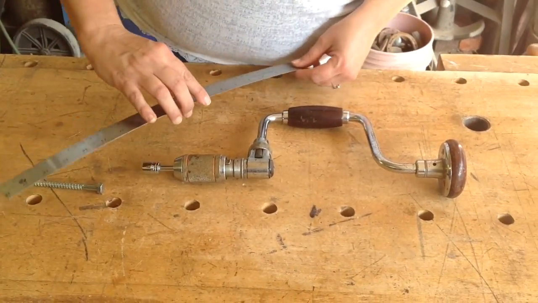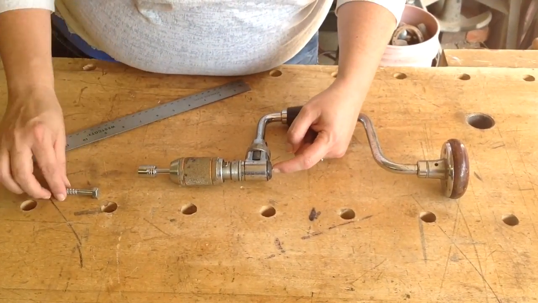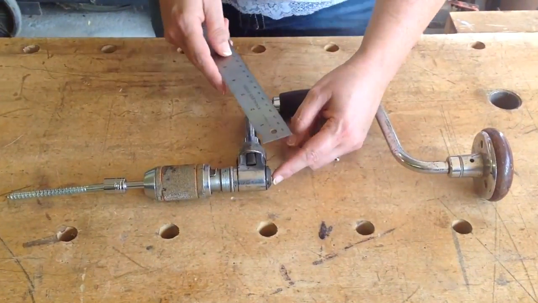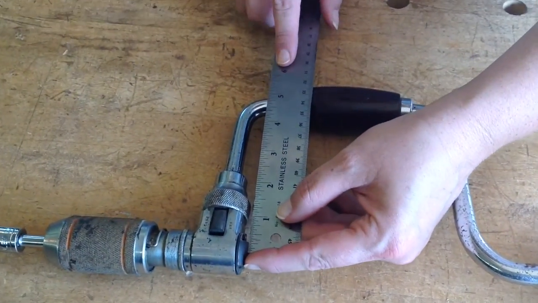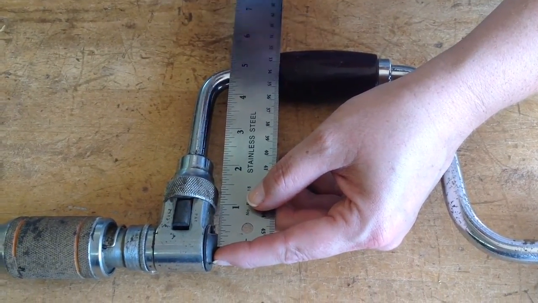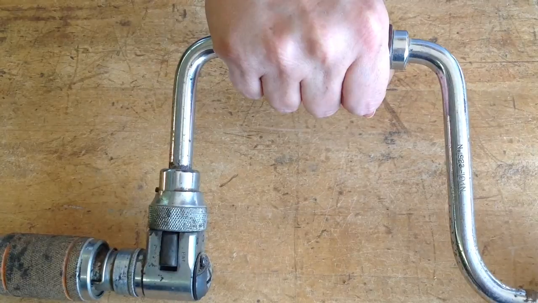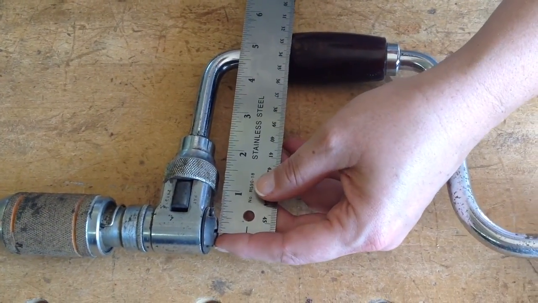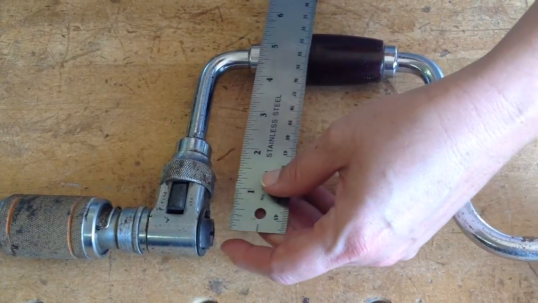So the radius is going to be from my center point here to where my effort is going to be. So my effort is going to be on the handle here. I'm going to go to the outside of this handle.